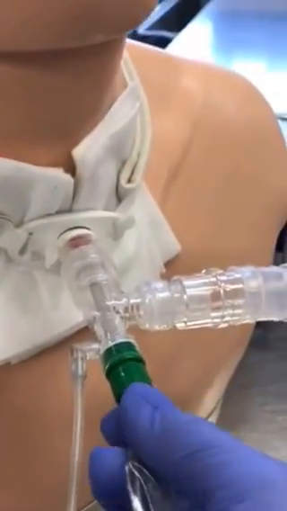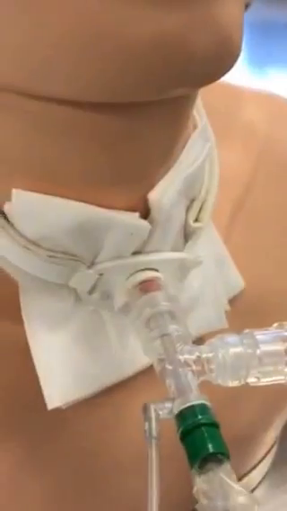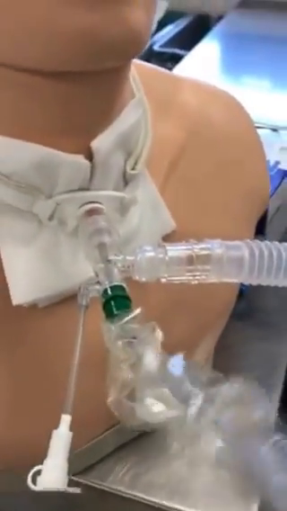And just a little FYI, if you ever get stuck on this, make sure you twist the suction and then thread it. Then you can go down and suction all the way out.